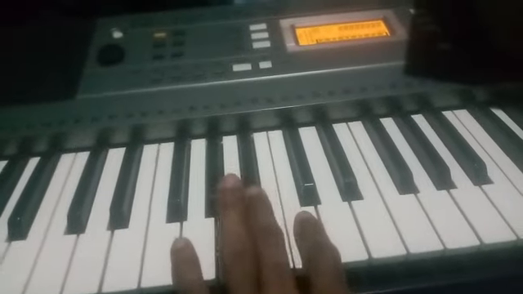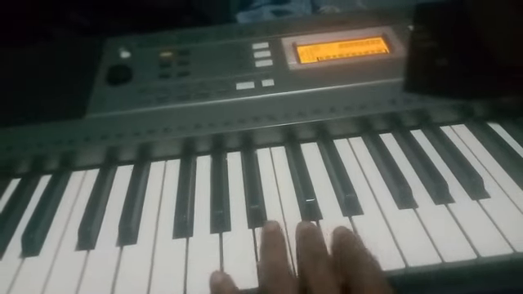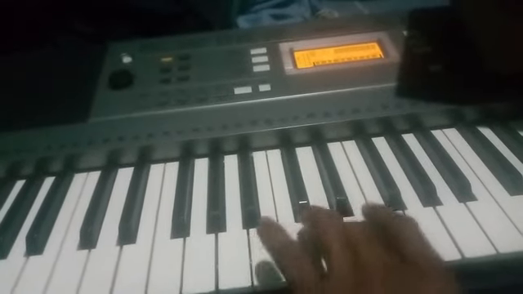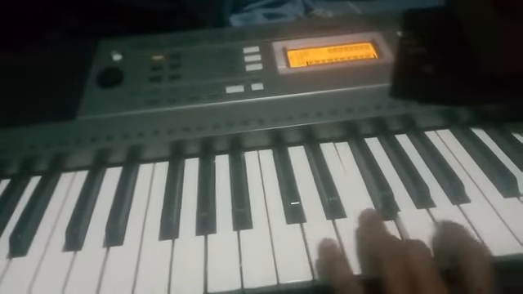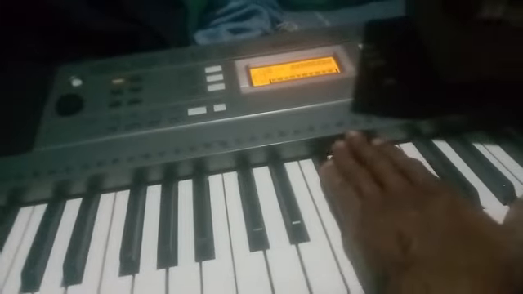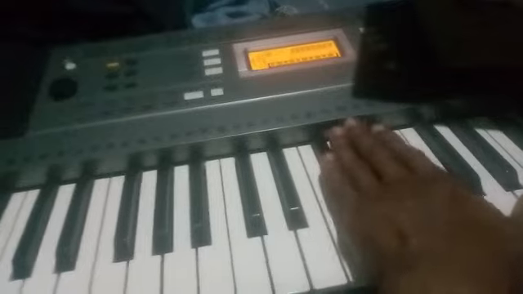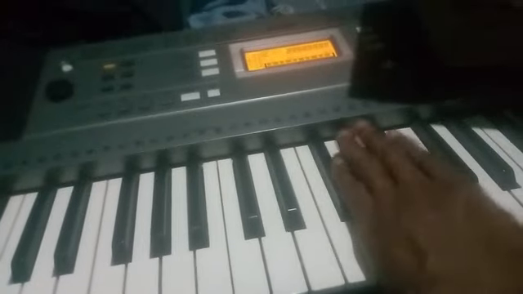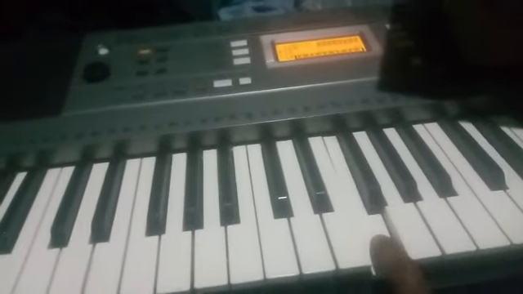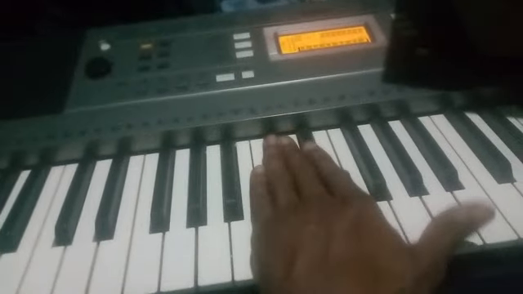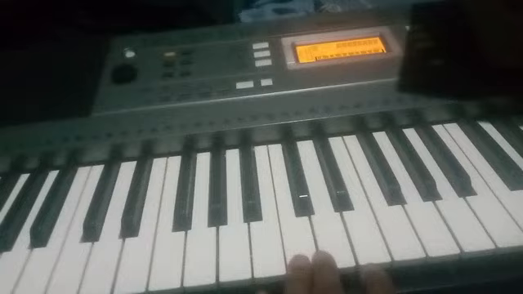Now, having known C, going to the right, upward, is C, D, E, F. So F is before every 3 blacks. The closest note before every 3 blacks is what? F note. Then C note is before every 2 blacks. Know this and note peace on keyboard.